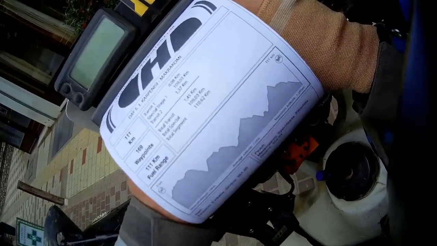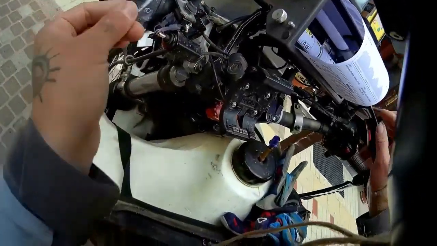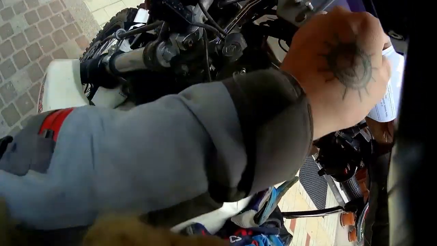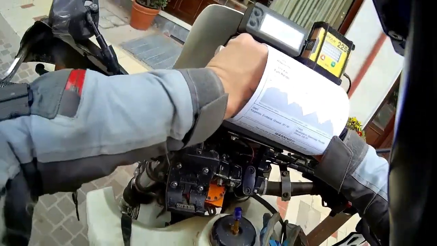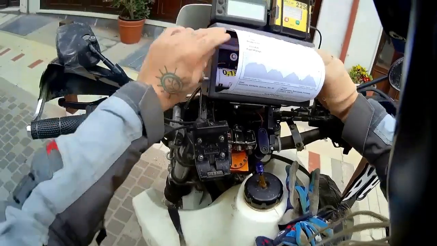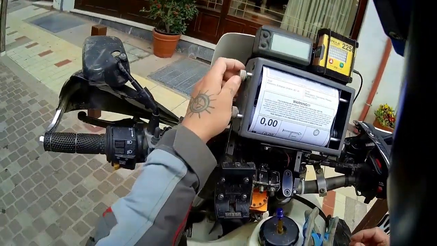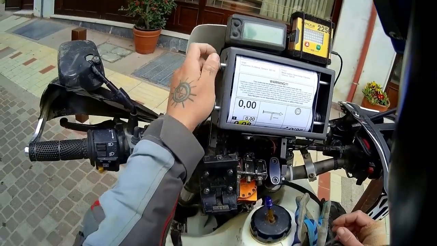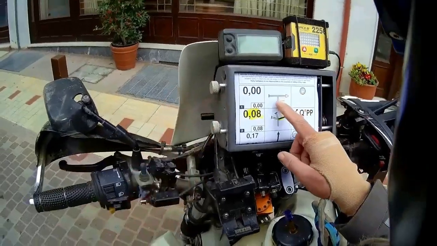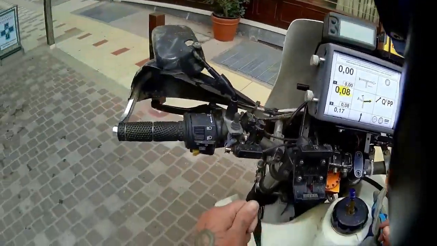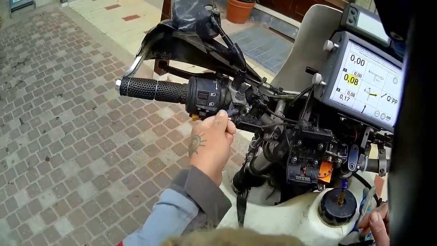I'm a bit clumsy with this stuff, but okay, and that's it. Now you scroll it to the beginning, and that's it. This is your start line. So as you go along, you will have to keep scrolling the roadbook using this switch here.